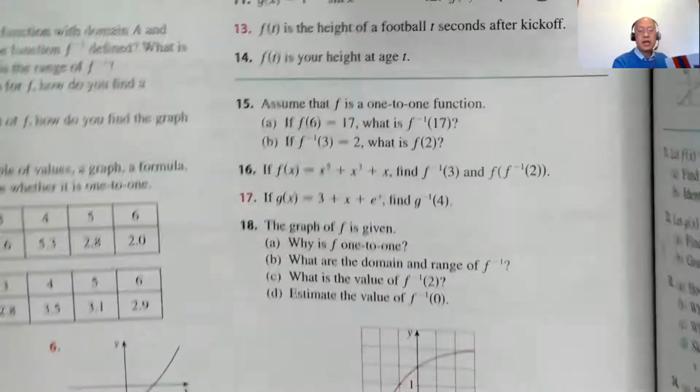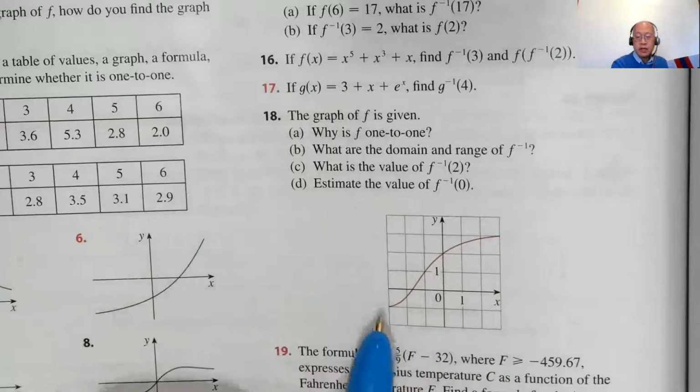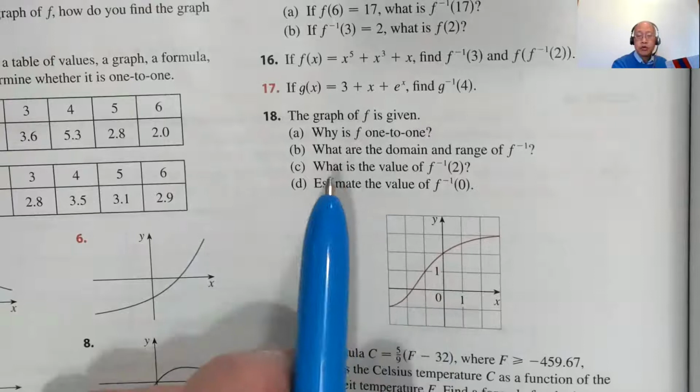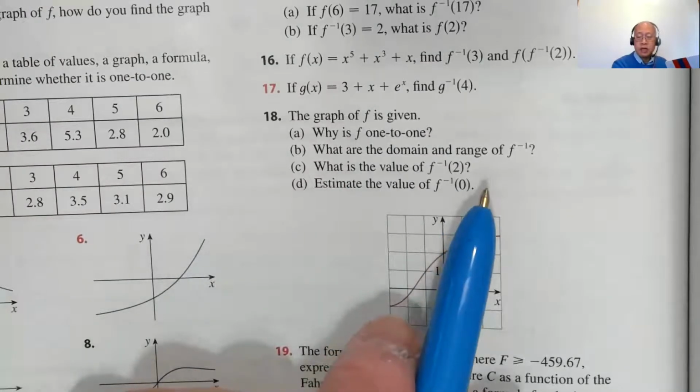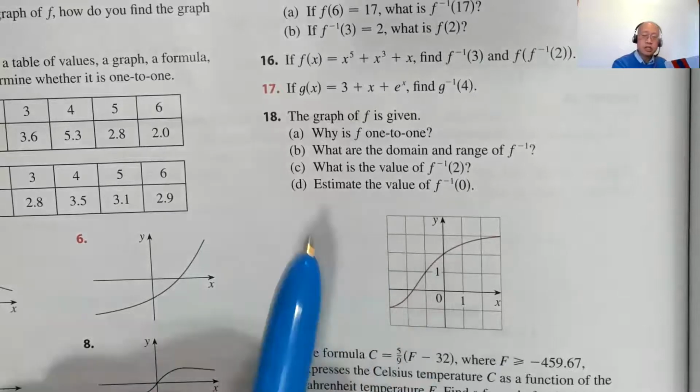Okay. 18 and 19. 18. Why is f one-to-one? It passes both the horizontal and vertical line test. What are the domain and range of f inverse? Just give the domain and range of f, and just switch them. Okay.